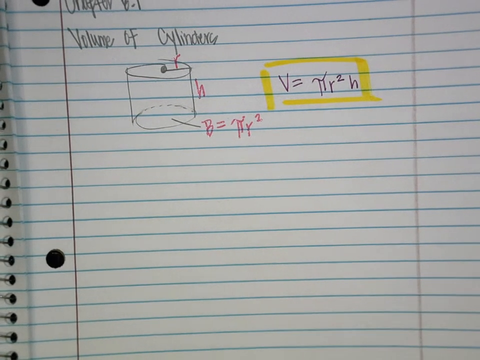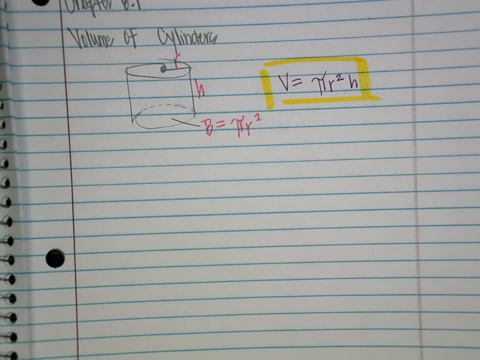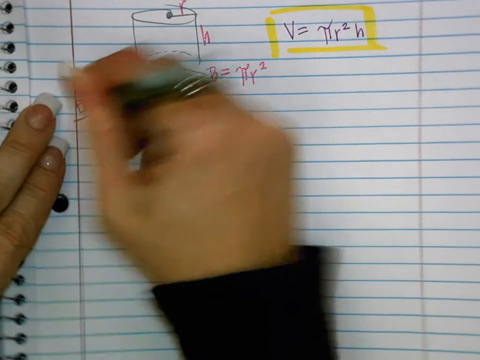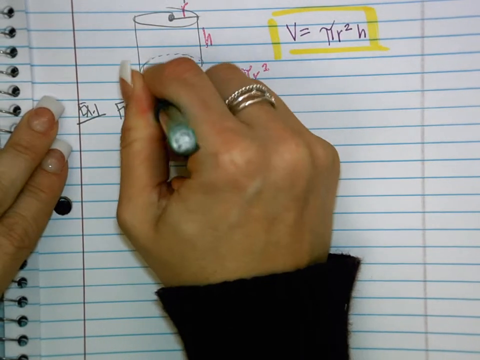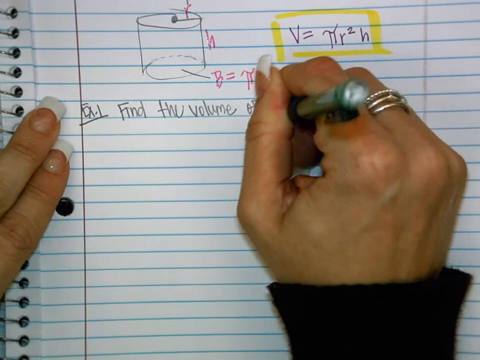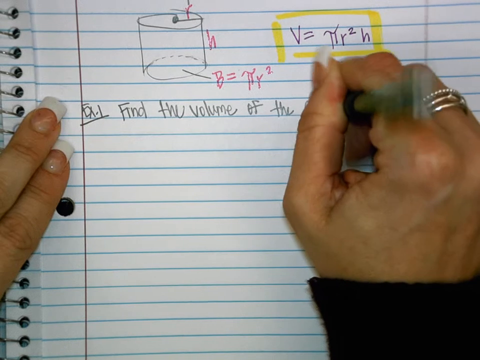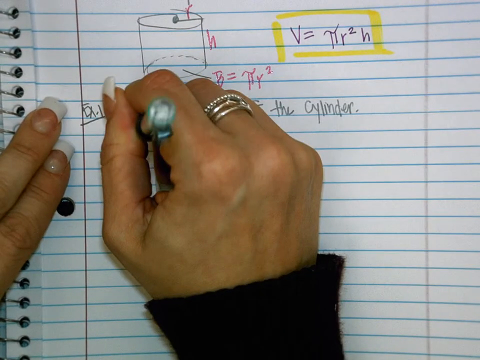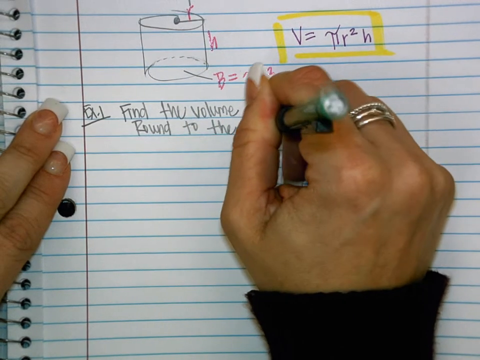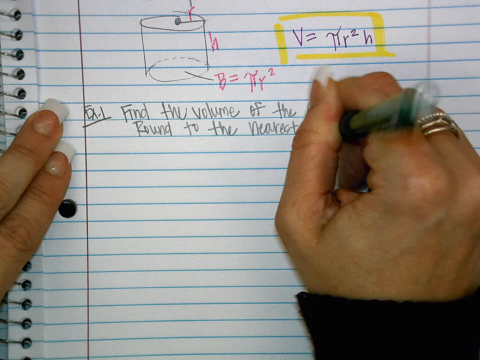The first thing you need to know is, yes, you are going to be able to use a calculator. For sure. So, for example, number 1, if I ask you to find the volume of the cylinder, and I'm going to ask you to round to the nearest tenth.